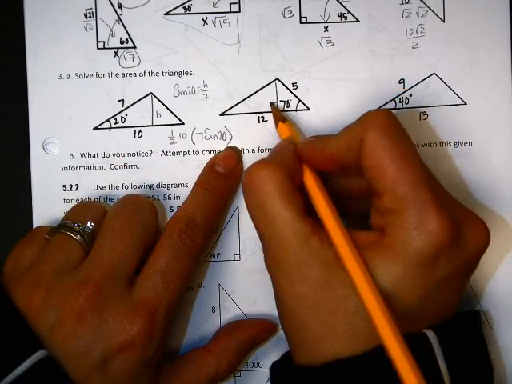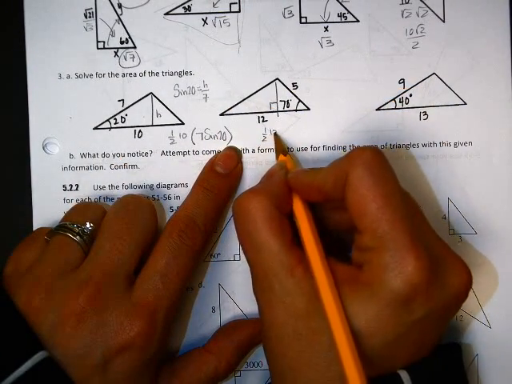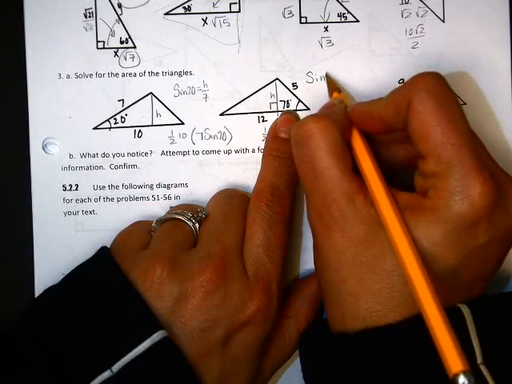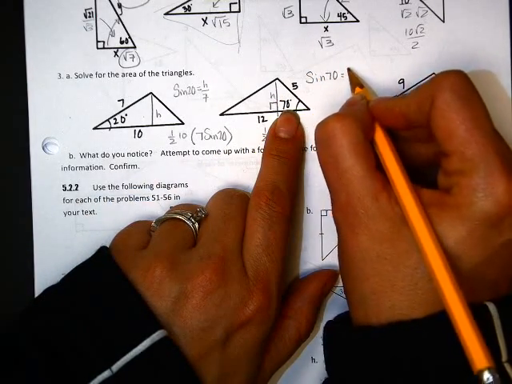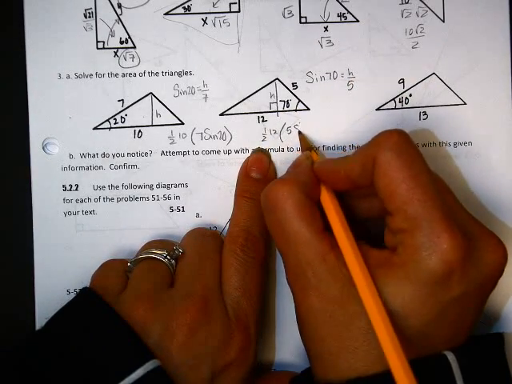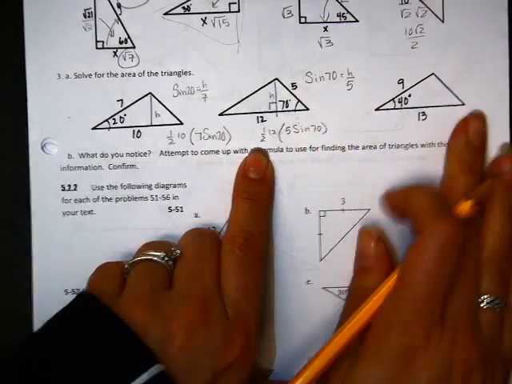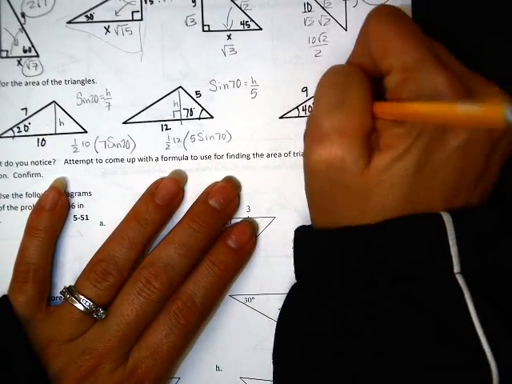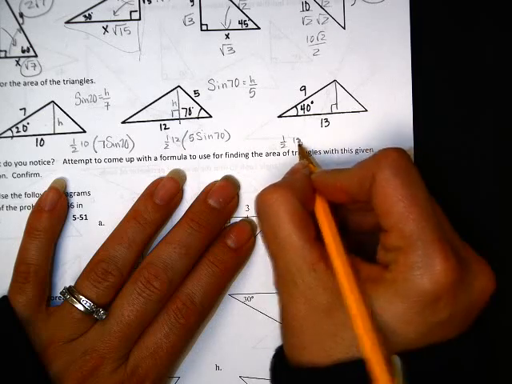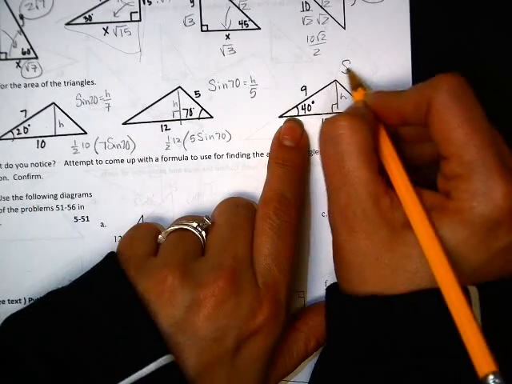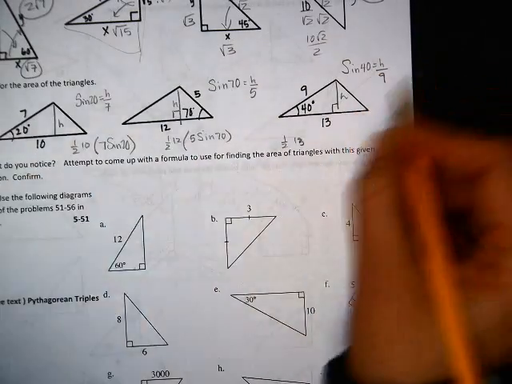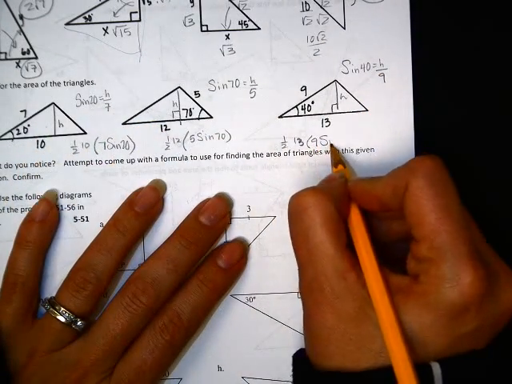For this one here, I'm going to do 1/2 of the base times the height, and the height here is going to be sine of 70. Again, we're using sine equals h over 5. So the height is equal to 5 times the sine of 70. And our last one here, it's going to be 1/2 of base times the height. And the height, again, is sine of 40 is equal to h over 9. So that would be 9 times the sine of 40.